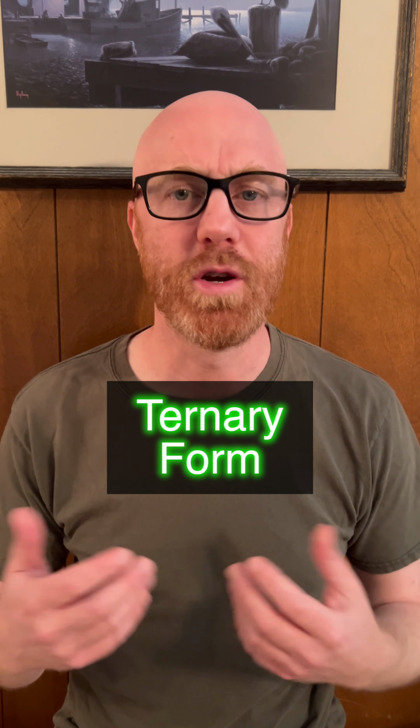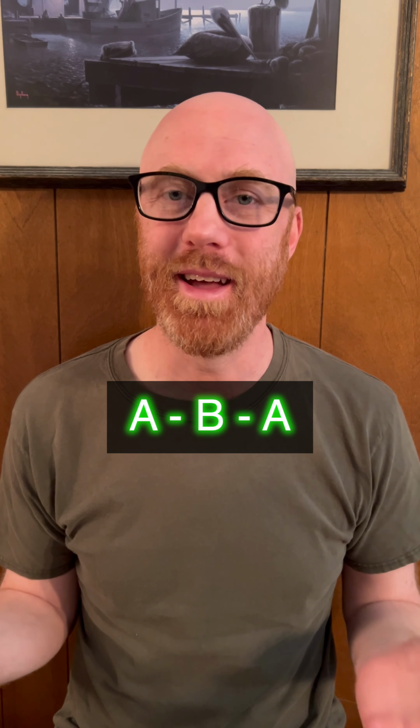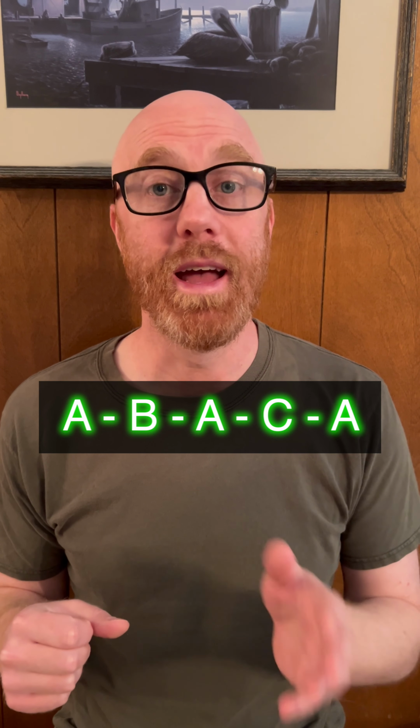After that, we have ternary form. So it's going to go A, B, A. Pretty simple, not too different from the last one. Then we have rondo form. This one gets a little bit tricky. We're going to go back to the A every section. A, B, A, C, A.